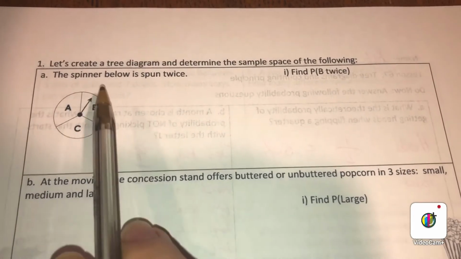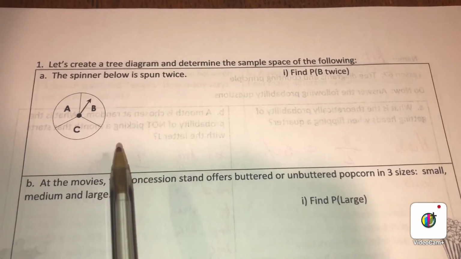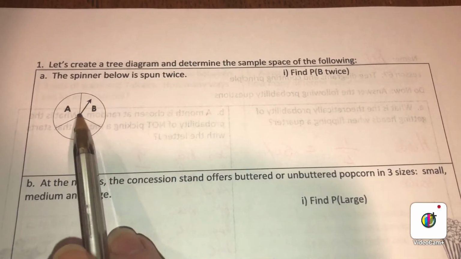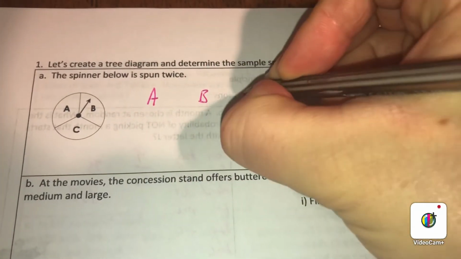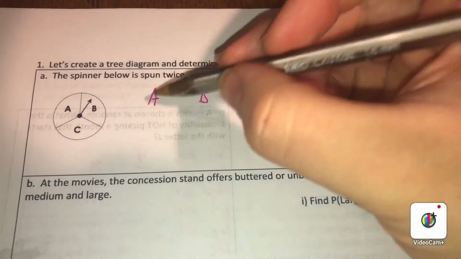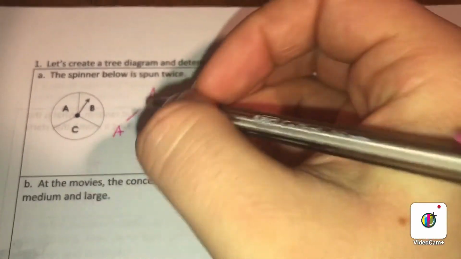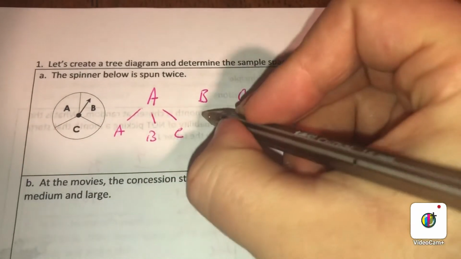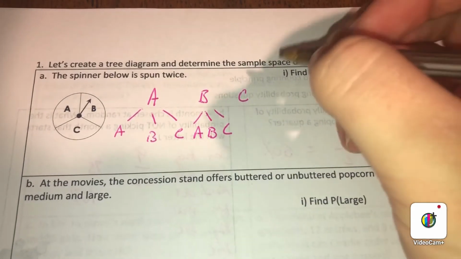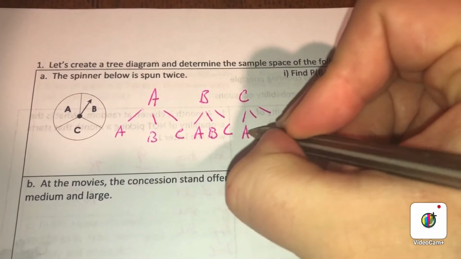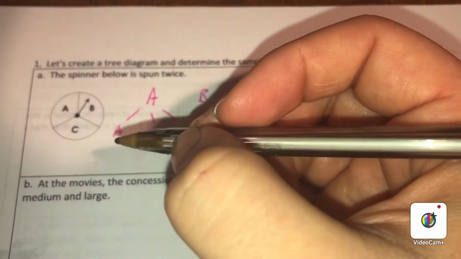Okay, let's look at some problems together and make tree diagrams and find the sample space. The spinner below is spun twice. So you have A, B, or C. If I get A the first time, it can get 3 different outcomes again. It can get A, it can get B, or C. If I spin B the first time, I can get A, B, or C the second time. And if I do C, A, B, or C.